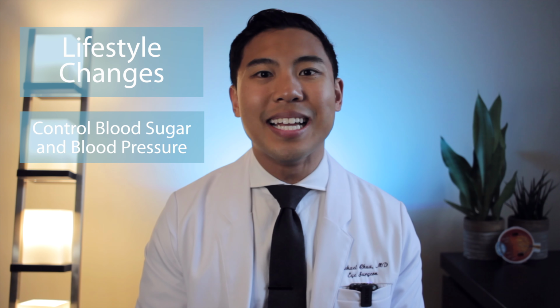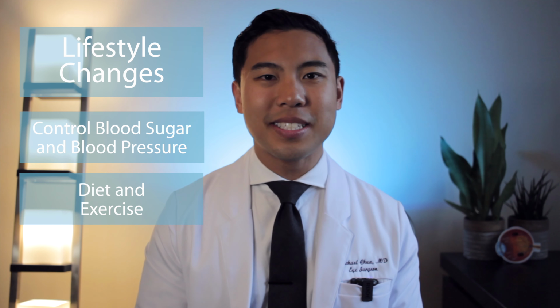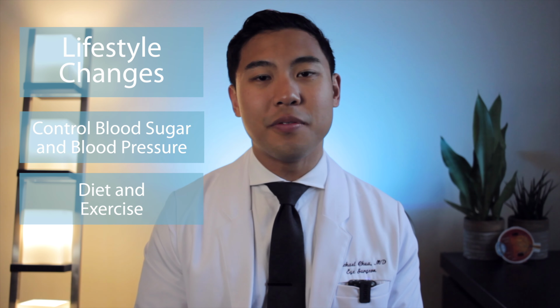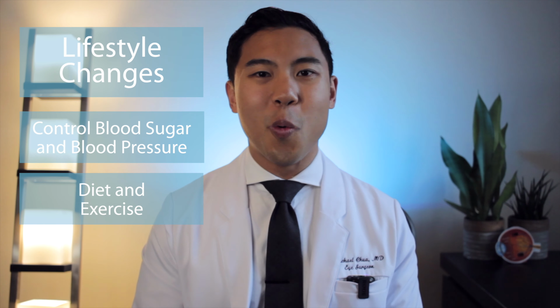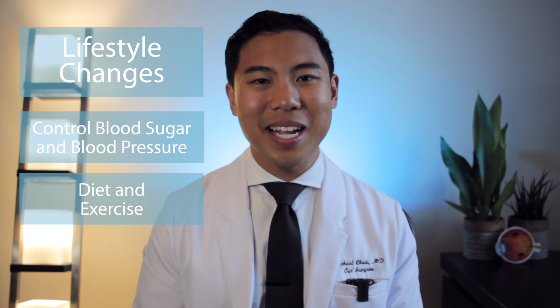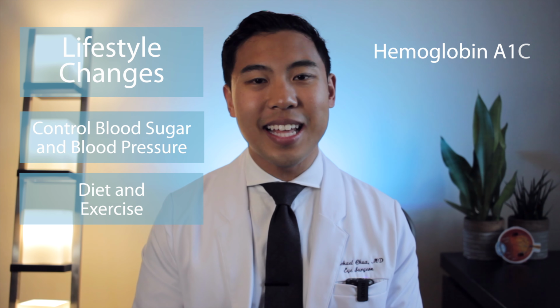Maintaining adequate blood glucose and blood pressure control is the most effective way to prevent diabetic retinopathy. Healthy eating habits and frequent aerobic exercise are important for everyone, but they're especially important for patients with a history of diabetes and high blood pressure. Also, make sure to follow closely with your primary care doctor to see if you should be tracking your blood sugar levels at home. One common test that doctors order for patients with diabetes is the hemoglobin A1C test, which reflects the average blood sugar over the prior 2 to 3 months.